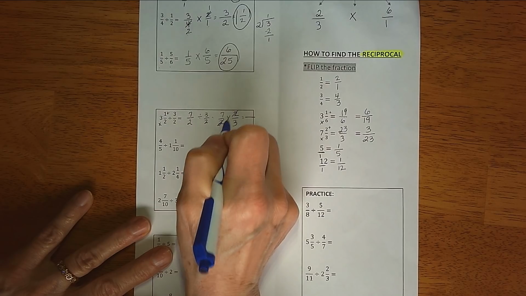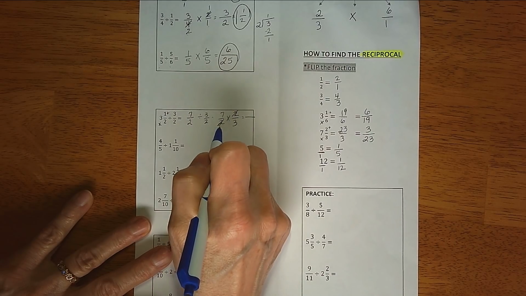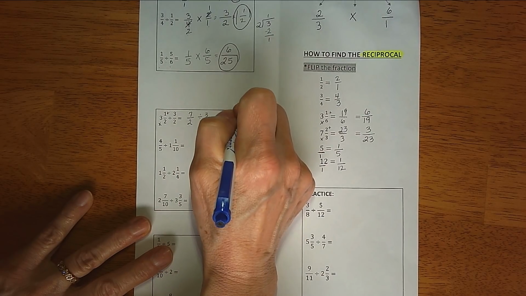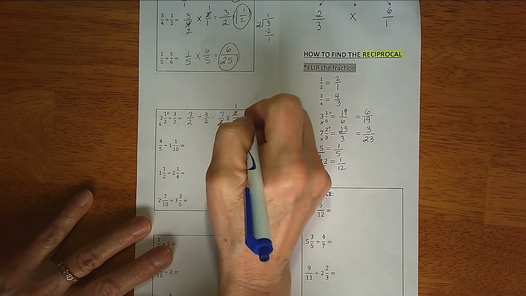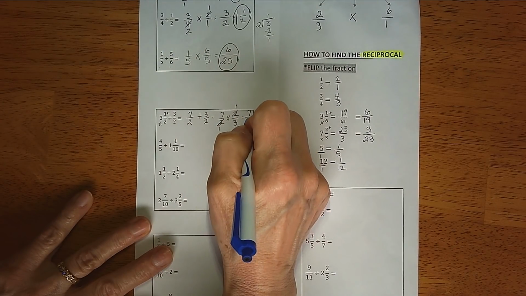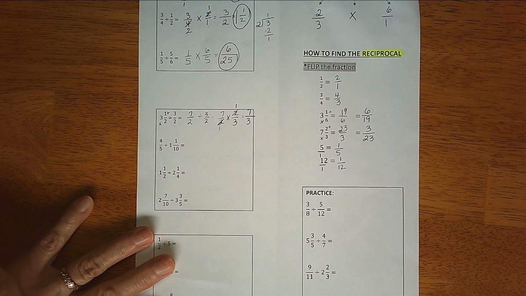I see that both of these can be divided by 2. So 2 divided by 2 is 1. 2 divided by 2 is 1. 7 times 1 is 7. 1 times 3 is 3. Now my answer is 7/3. Now that I'm done, I do need to change that back into a mixed number.